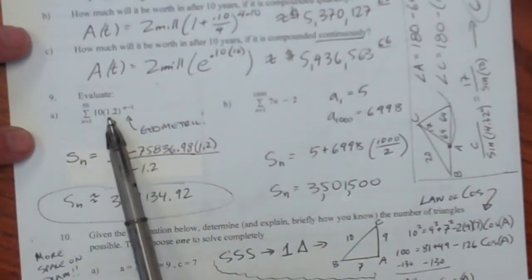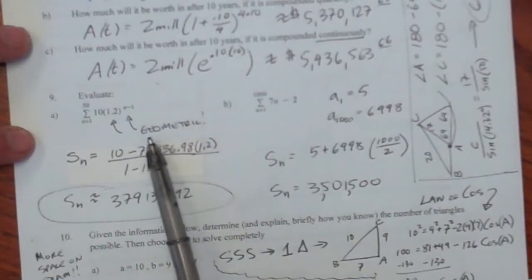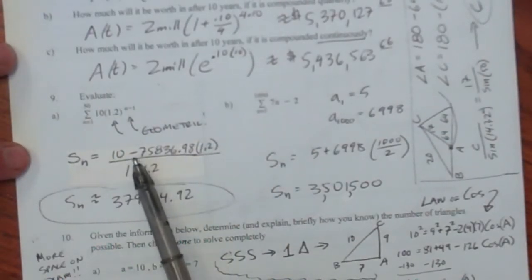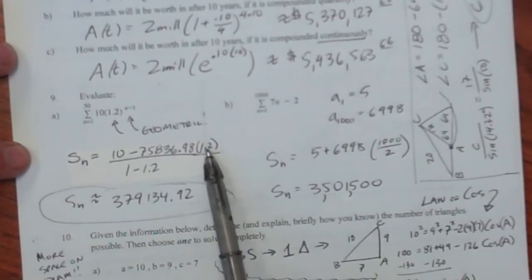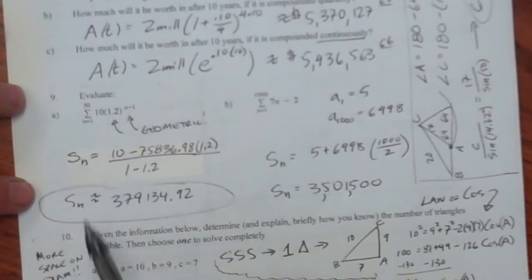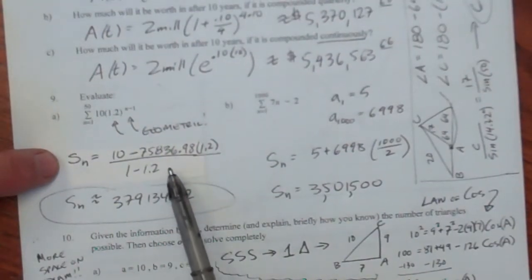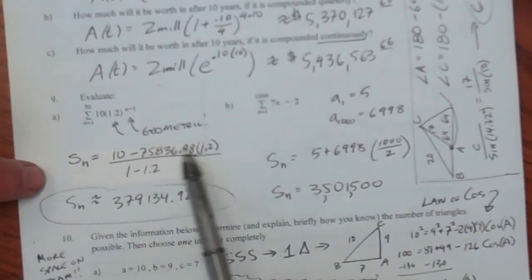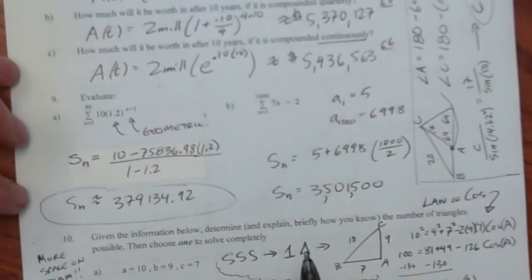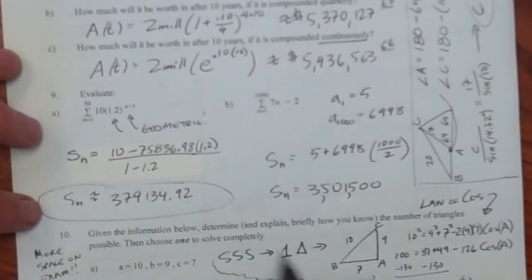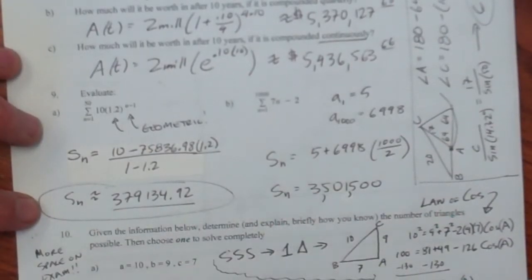When you see a multiplier raised to the n-1, that tells you it's geometric, so you want to go with the correct formula. It's the first term minus the last term times our multiplier, and then 1 minus r, which is that 1.2. This only works if it's finite, and this stops at 50. All right. If it's infinite, that drops away, but that multiplier must be a decimal less than 1, or the absolute value must be less than 1. Anyway, that's the total right there.